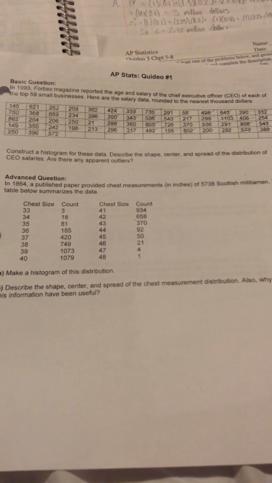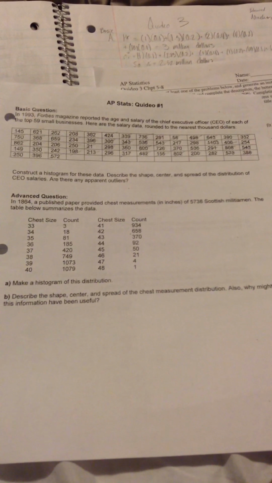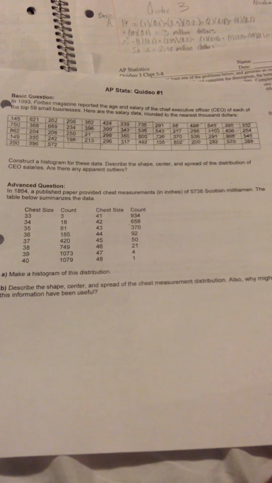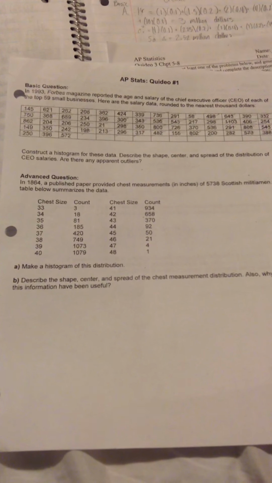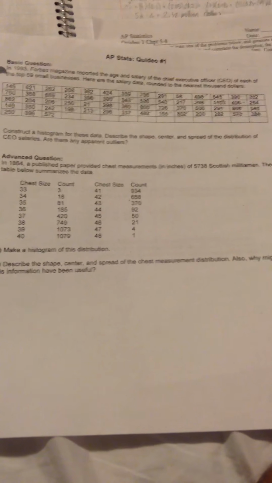So for the advanced question, it asks us to summarize the data with the militiamen and their chest sizes and the number of people with each size, and asks us to make a histogram, describe the shape, center, and spread, and say why this information would be useful.